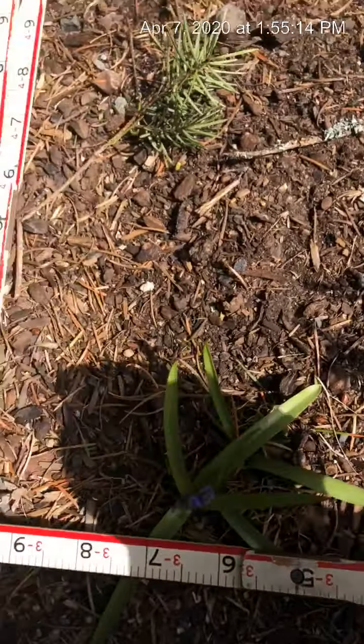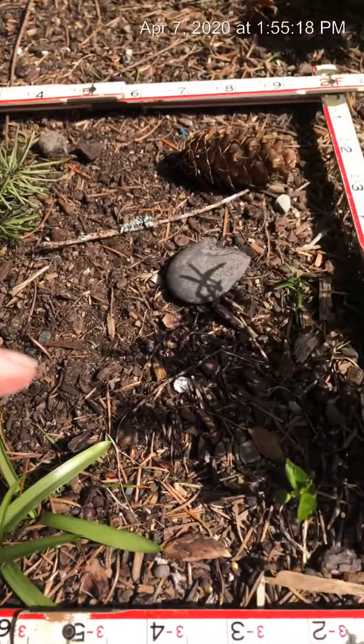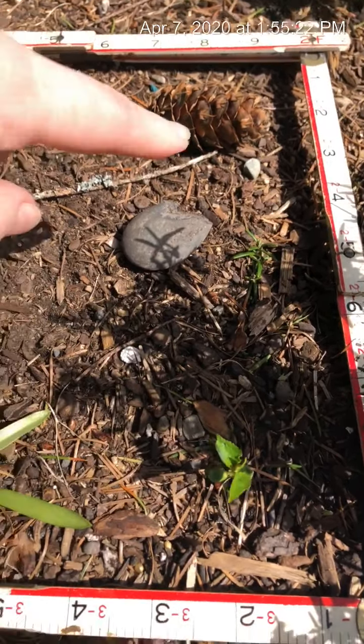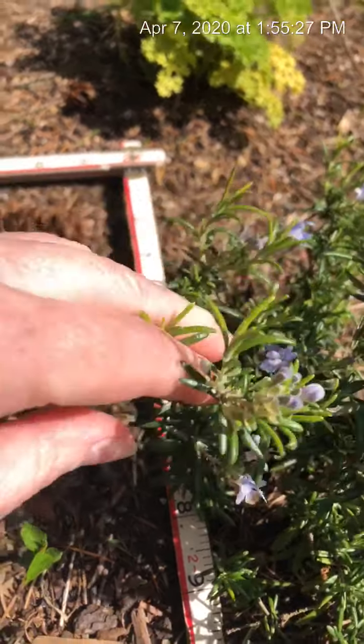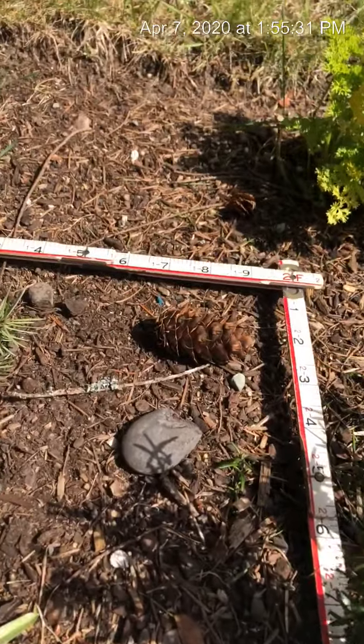You can see there's this little flower here. Interested to see what happens with that. Looks like I have some little shoot coming up here. Oh, that's interesting. Look at that. That's a little thing I didn't even notice. I'm wondering if it's somehow related to this big plant that's on the outside of this square.